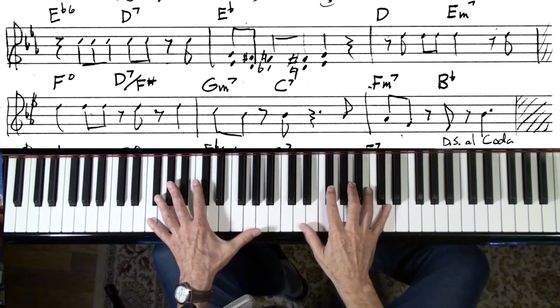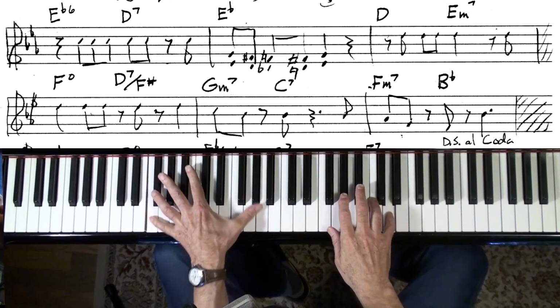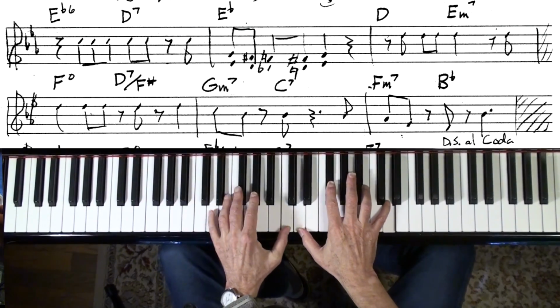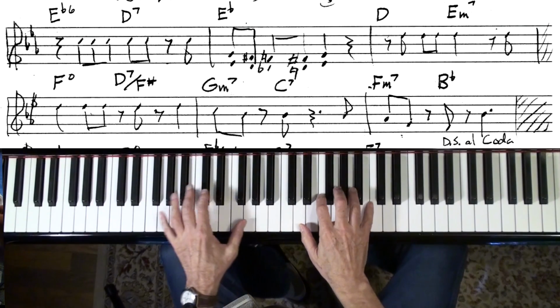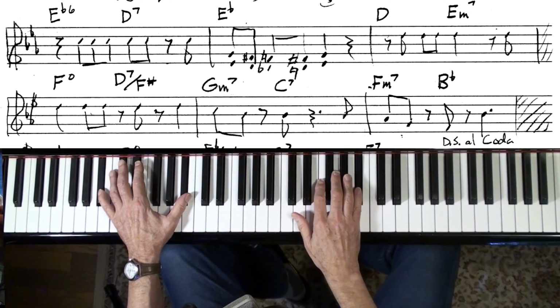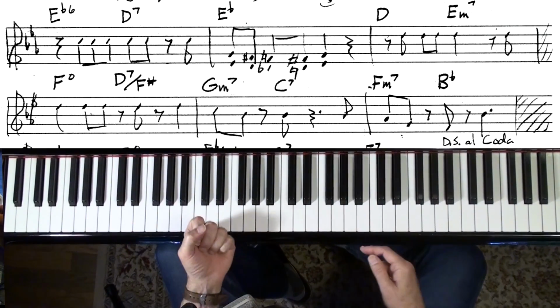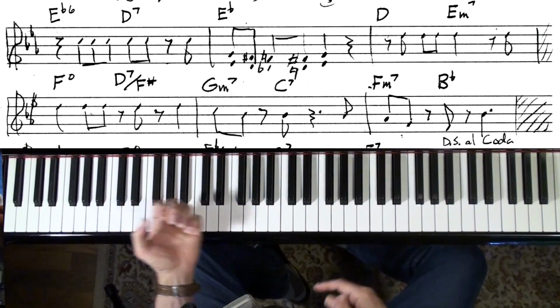And the rhythm there of the melody, of course, would be a little different. But you could go. And that's basically the song. The song does tag the ending, just like the A section kind of tags the ending.